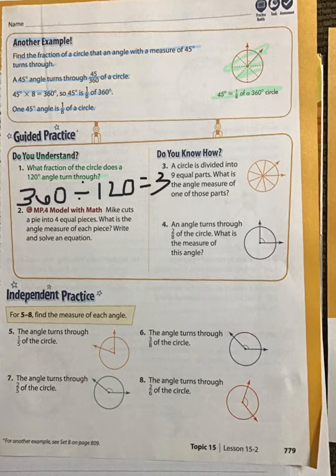So when it asks what fraction of a circle does a 120-degree angle turn through, 1/3 is going to be my answer. I'm going to circle that.